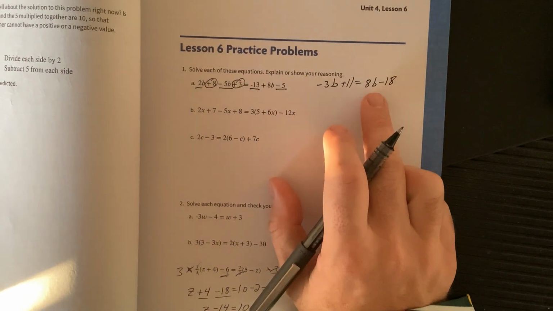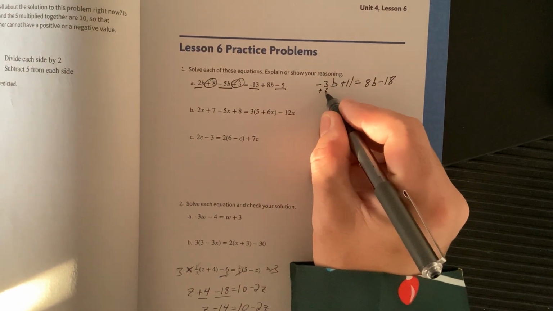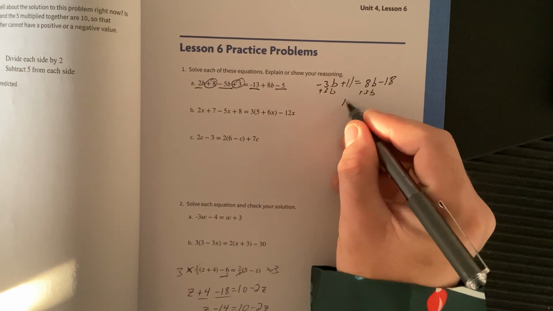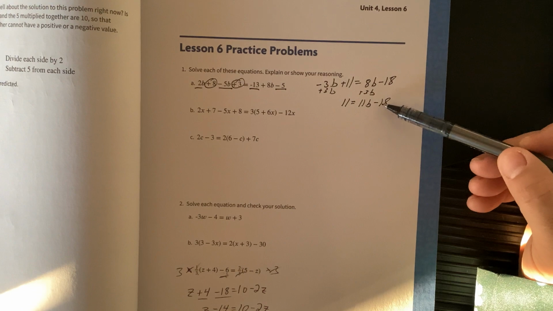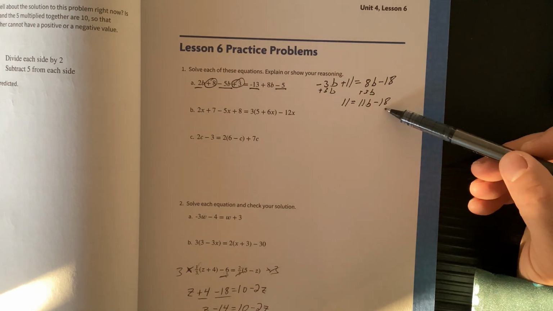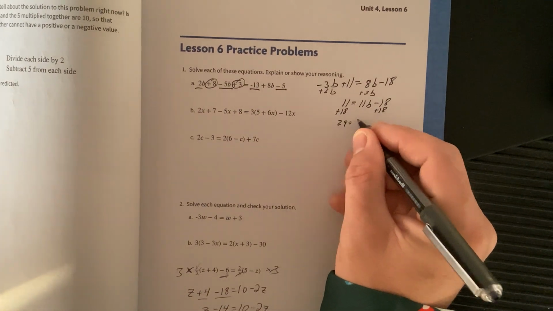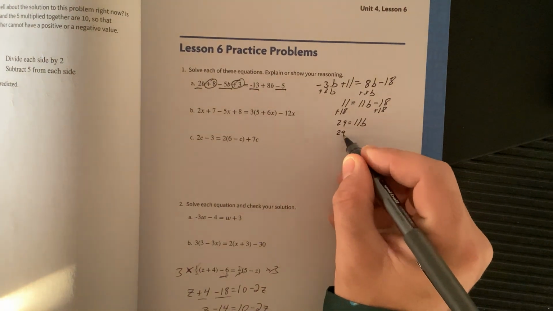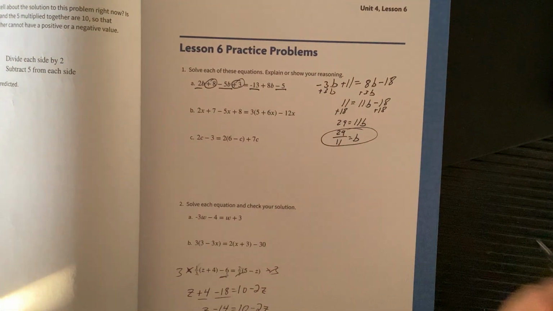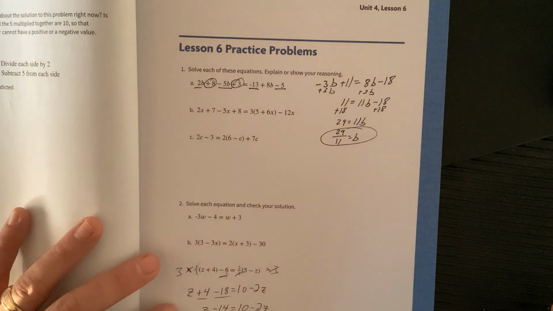Now I gotta either subtract 8b or add 3b to both sides. I'm gonna choose to add just so I don't have to worry about a negative. B's are all together now. Let's get rid of a minus 18. Add it to both sides. And then your last step is to divide by whatever's in front of the variable. So I told you that one would come out as a fraction. There it is. Could make it a mixed number. 2 and 7/11 would be fine as well.